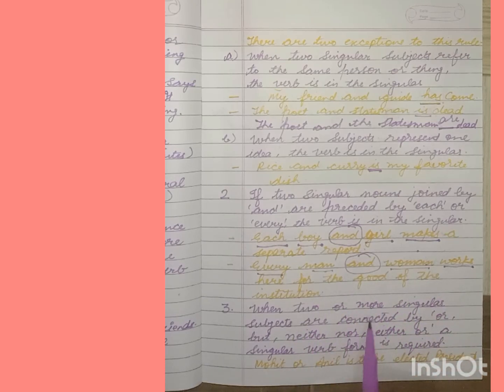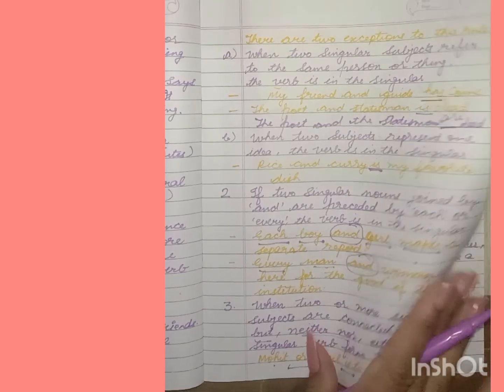When two or more singular subjects are connected by "or", "but", "neither nor", "either or", a singular verb form is required. Okay, you will have to learn this. Mohit or Anil is to be elected president. Two singular subjects are there, Mohit singular, Anil singular, and they are connected with "or", and then we will go with the singular form of the verb.